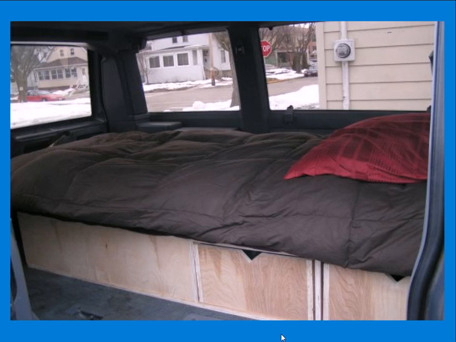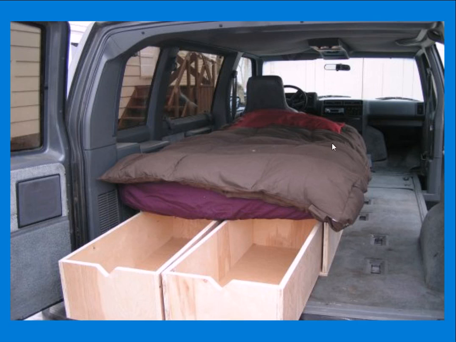And there it is right there, and there's my bed. When it was time to go to sleep, I would cover all the windows over with fabric. And there's another shot of it in the van where there's not a lot of room. You can see, you push those drawers in, you're right up against it, so it's pretty confined.